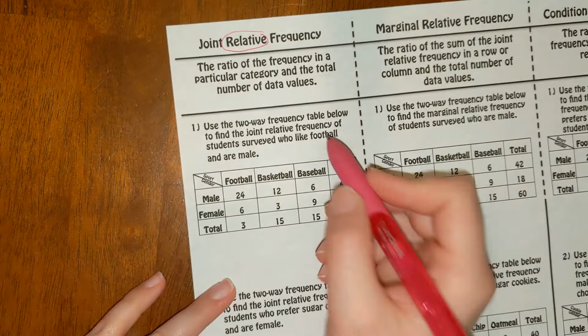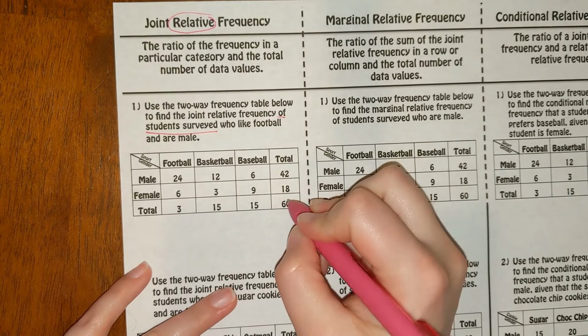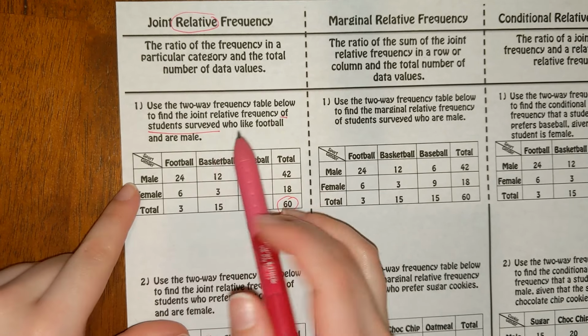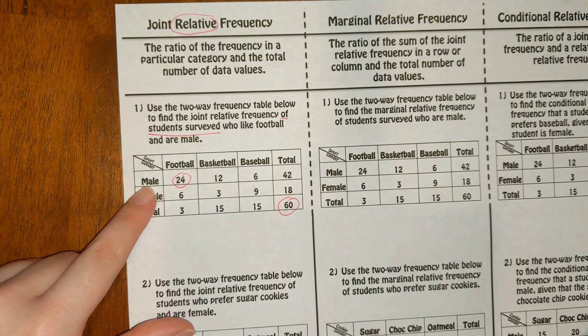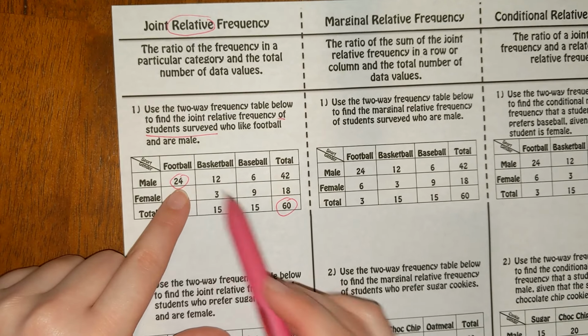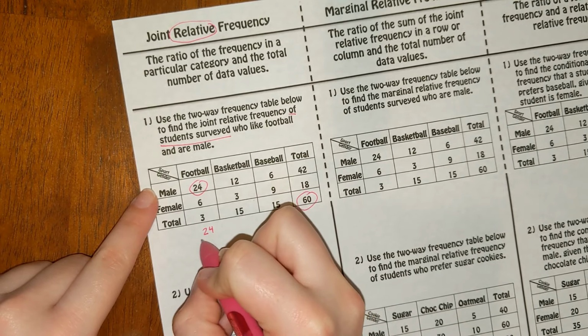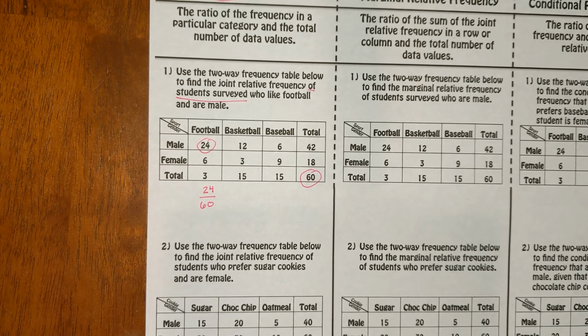So it says of students surveyed. What that means is out of all the students surveyed, which are 60, I want to know how many like football and are male. So I'm going to go to like football, male. Well, that's 24. So what this means is there are 24 out of 60. So I'm going to say 24 out of 60 males that fall into that category.